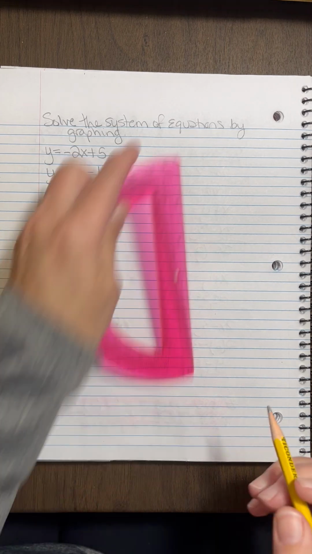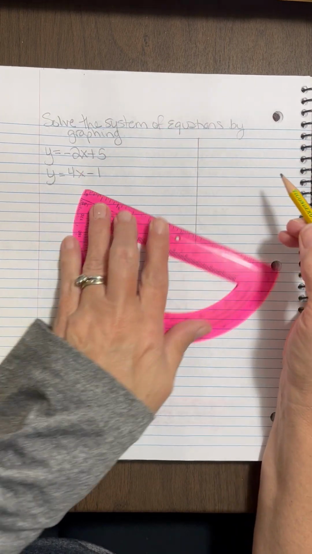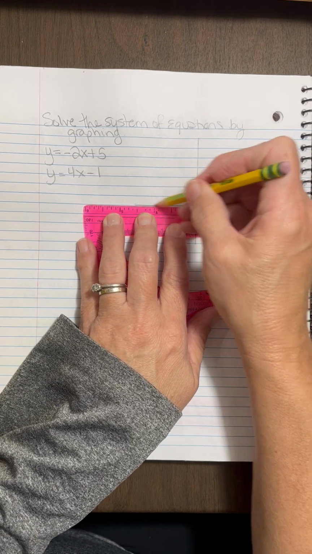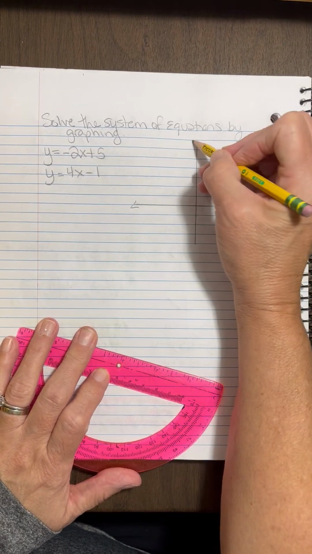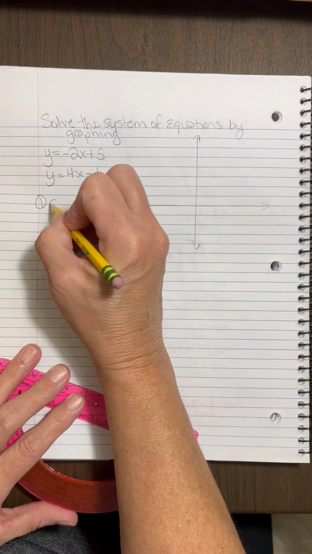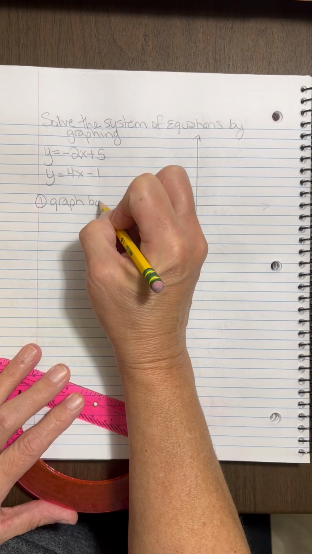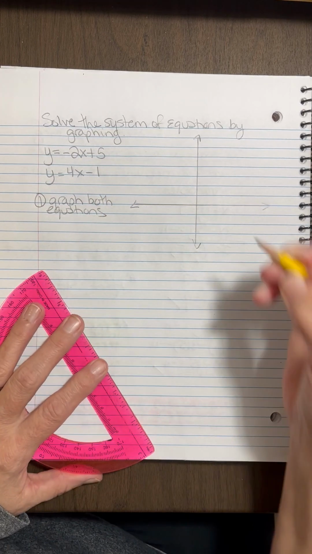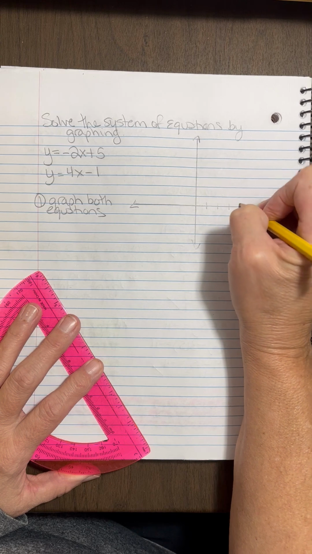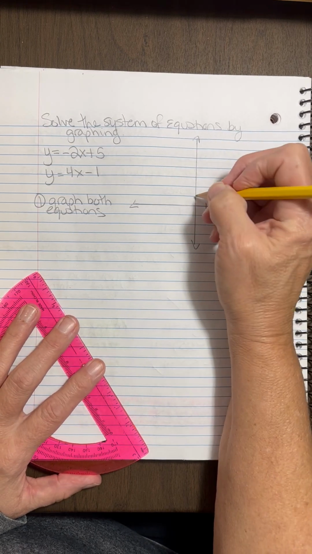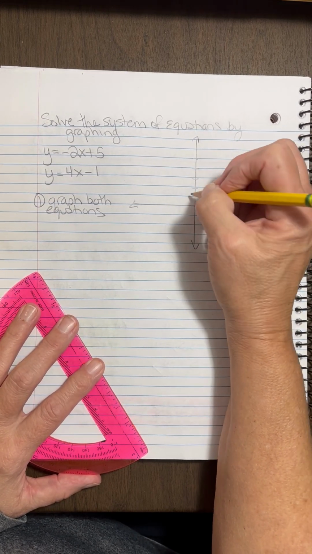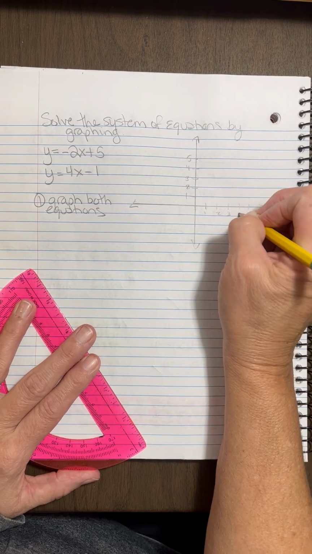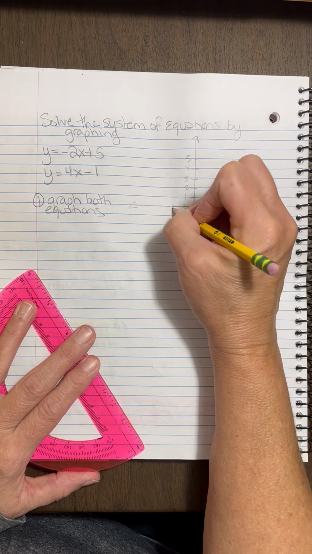Okay, so we're going to make our graph. Okay, your first step then is to graph both equations. All right, so we have 1, 2, 3, 4, 5. 1, 2, 3, 4, 5. Negative 1.